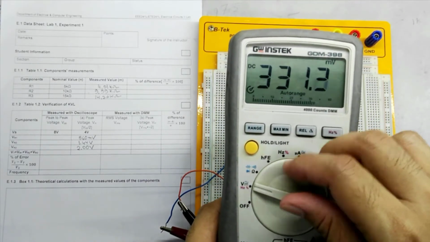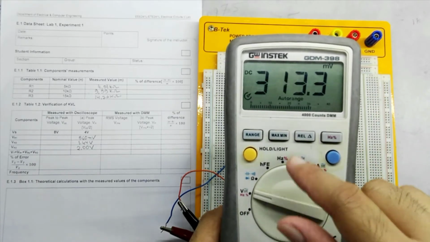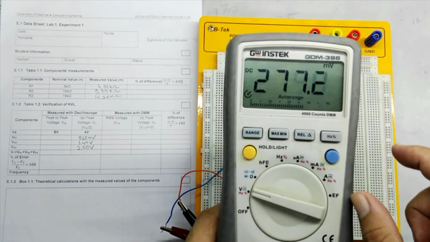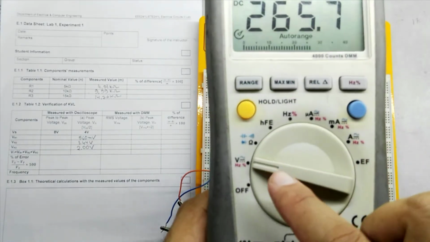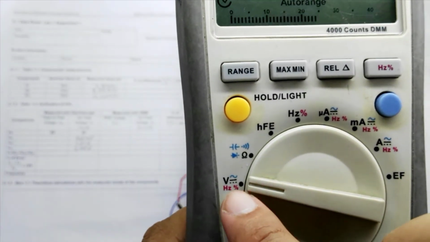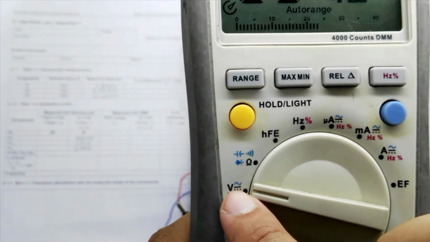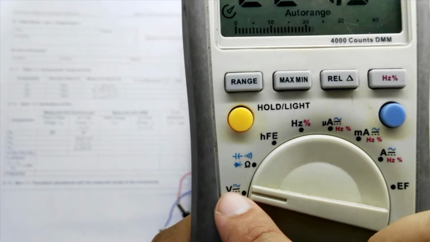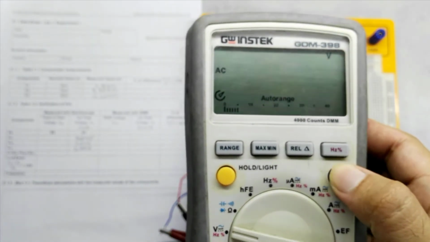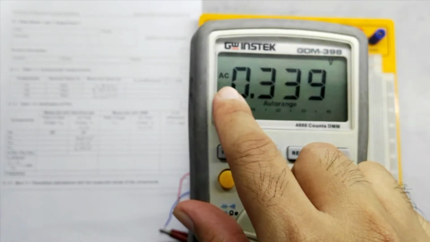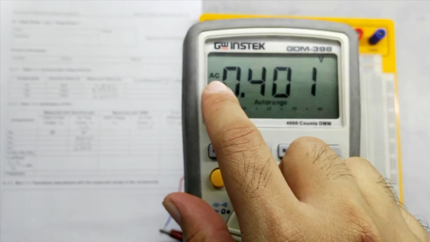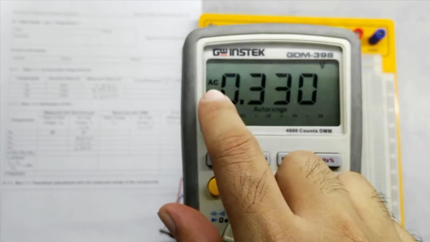By default, the DMM will take DC readings as indicated here. To go to the AC reading, we'll have to see the symbol. You see that there is a sinusoidal symbol in blue. That means to reach AC voltage measurement, you have to press this blue button. Press this. Now see, the reading will be now in AC as indicated by this AC symbol in the display.